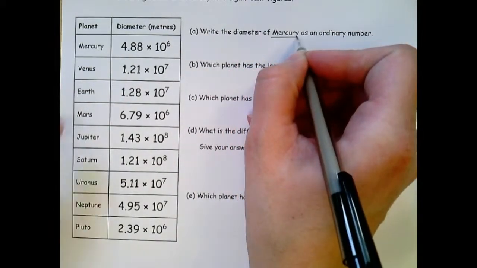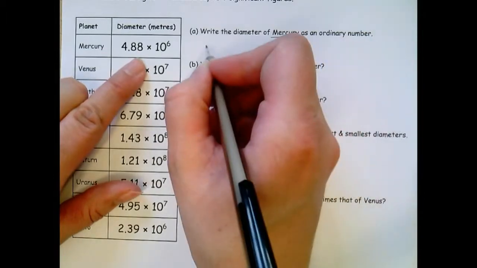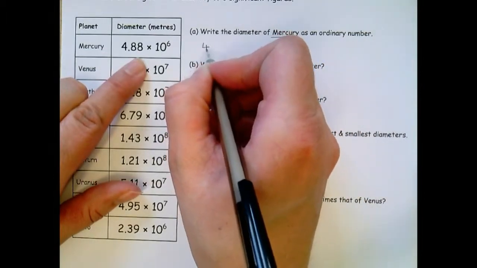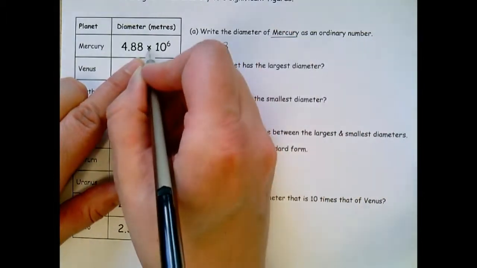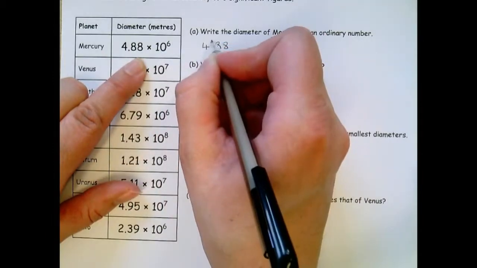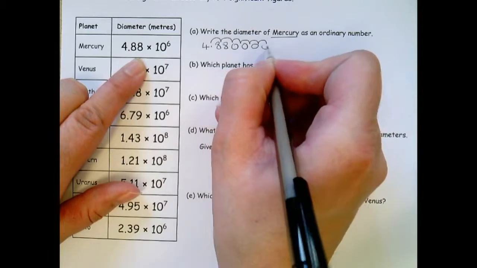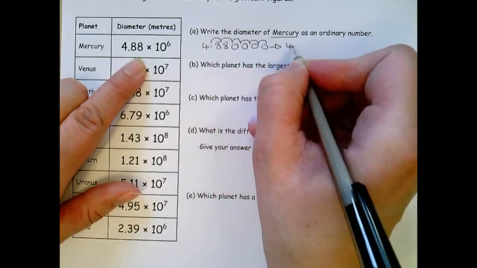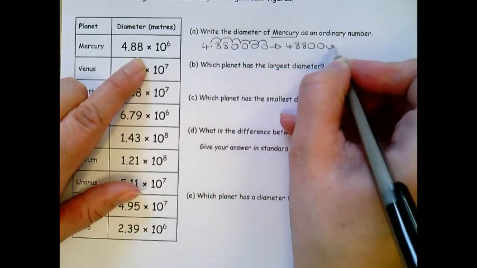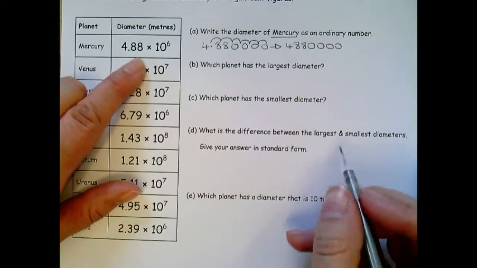So Mercury is that one at the top. So as an ordinary number, it would be 4.88, and that means times by 10 6 times. So 1, 2, 3, 4, 5, 6. So you would fill 4 noughts in there. So 488 with 1, 2, 3, 4 noughts.